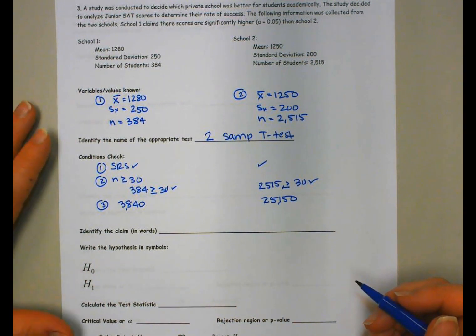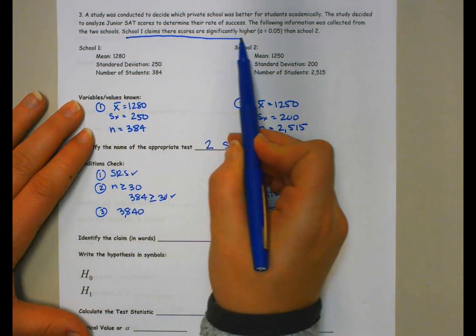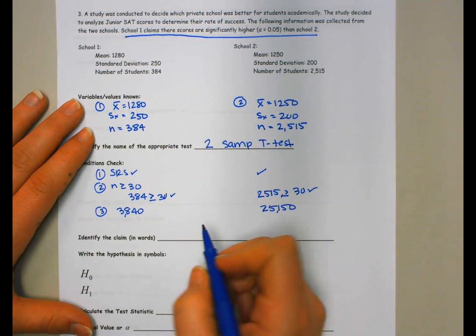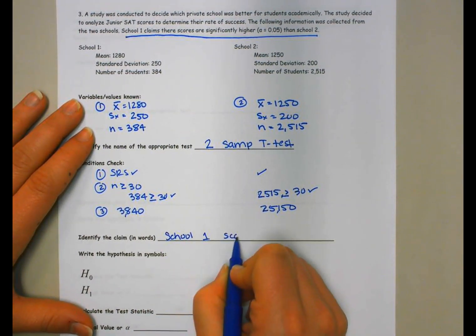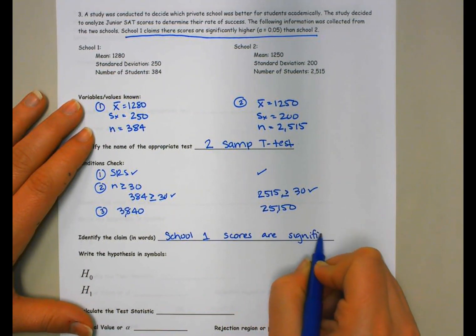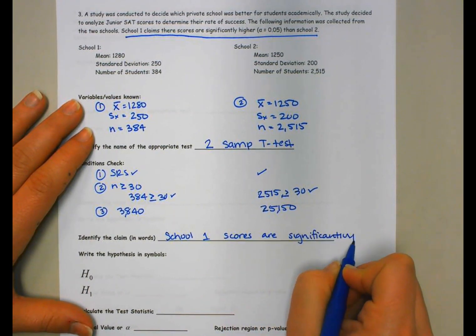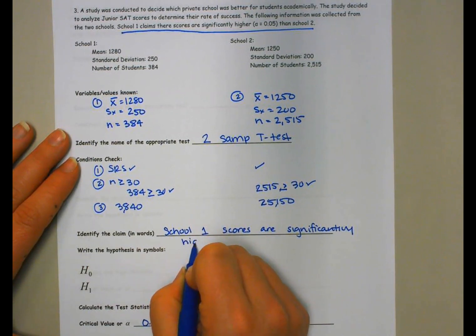All right, so now when we go to look at our claim, School 1 claims their scores are significantly higher than School 2. So School 1 scores are significantly higher. And we could fill in our critical value because we know that value at this point is 0.05.